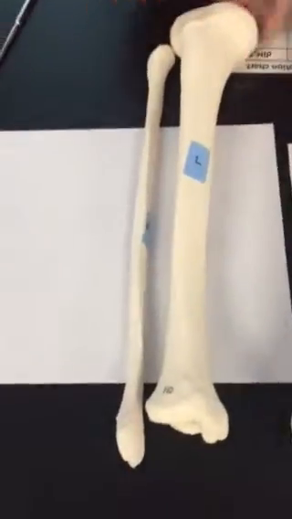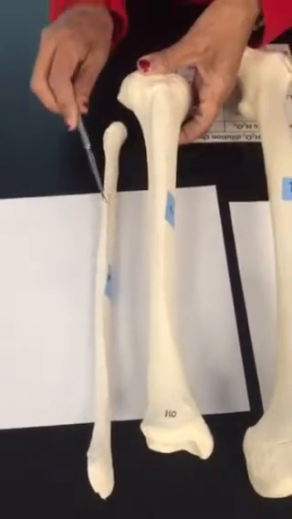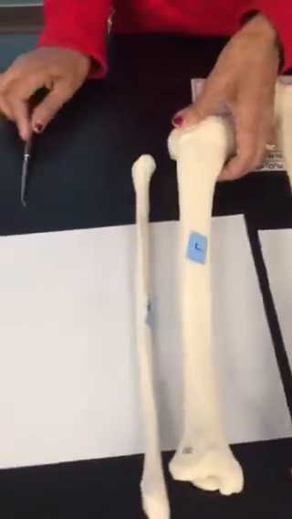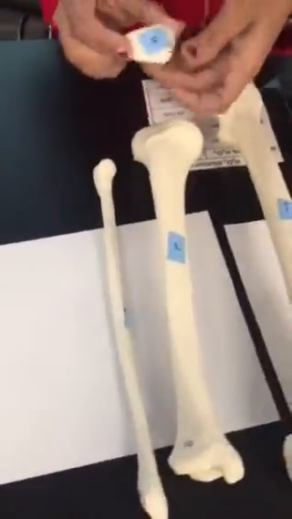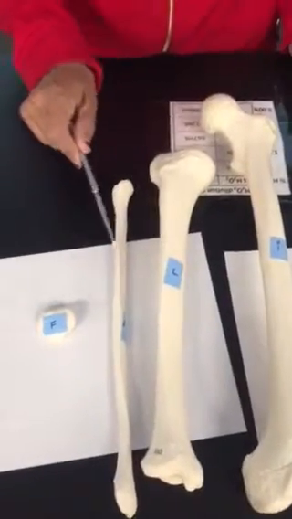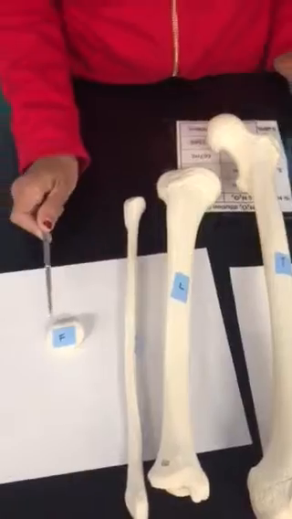So these two are the bones, tibia and fibula, located below the knee. These are the leg bones. And here is patella. Patella is the kneecap. So femur, the thigh bone, tibia, the shin bone, and fibula, these are the lower leg bones.